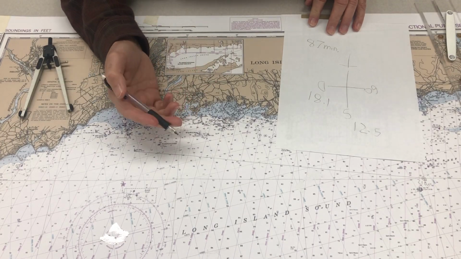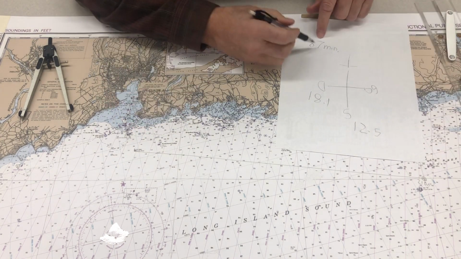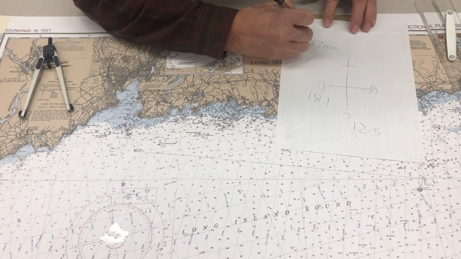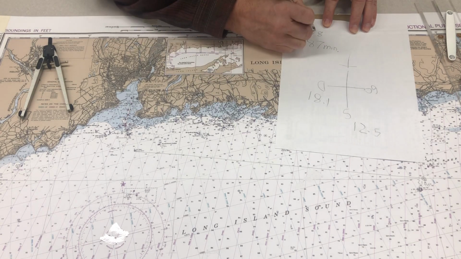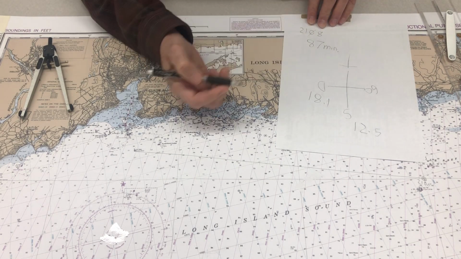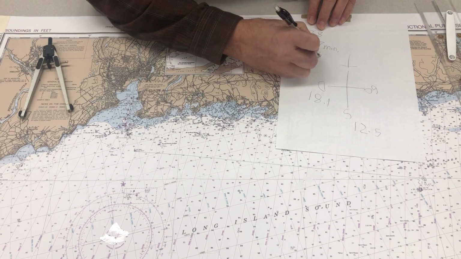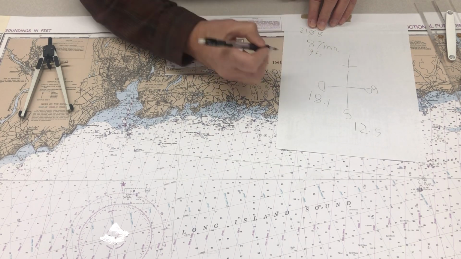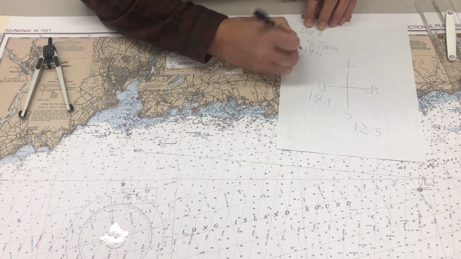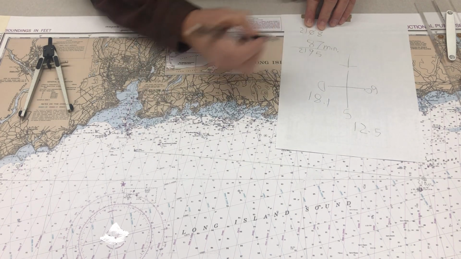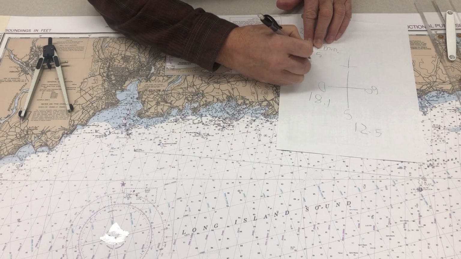To get the estimated time, I add 87 minutes to my start time, and I left at 21:08 hours. Add 87 minutes to that. 7 and 8 is 15. 1 and 8 is 9. 21,900 hours, but of course there's no such time.